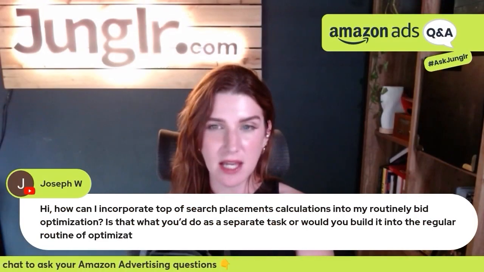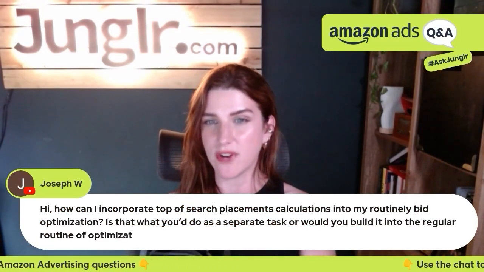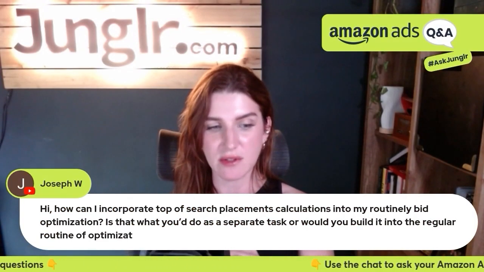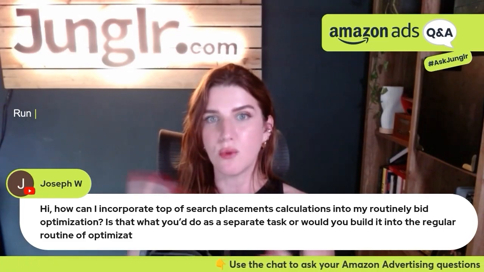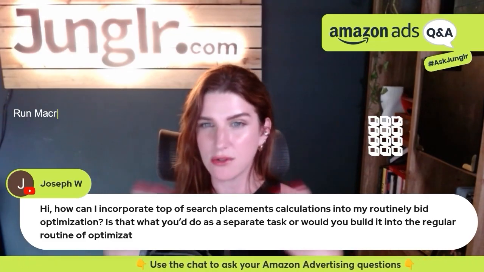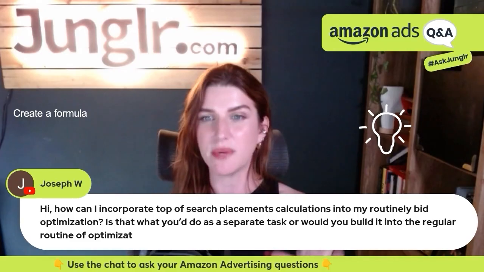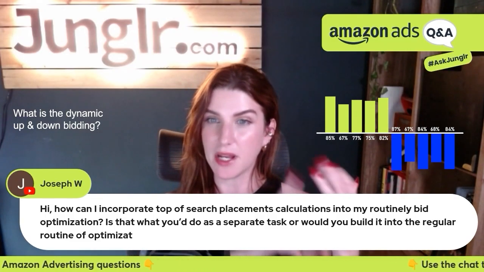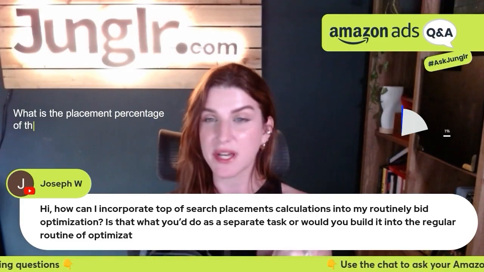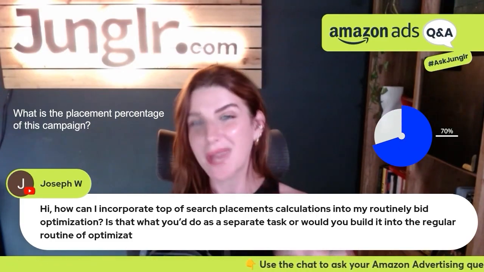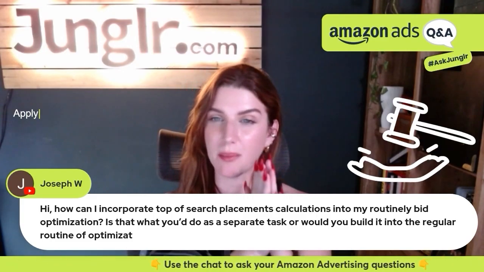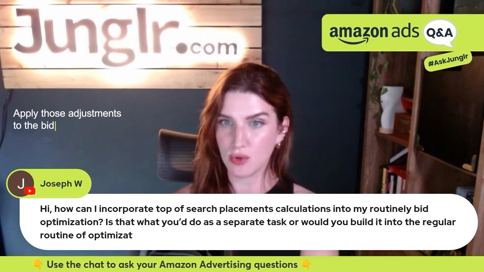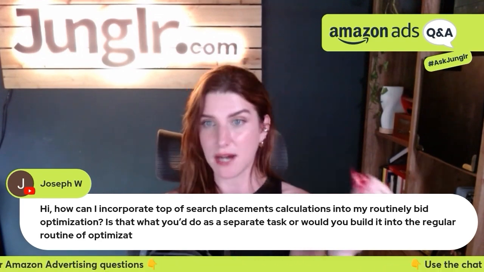It depends. If you might be using bulk files, the best way that we found to adjust for this is you want to run some sort of macro, or you can create a formula or something that will basically take a look at what is the dynamic up and down bidding and what is the placement percentage of this campaign, and then make sure that you're applying those adjustments to the bid. I'll actually tell you how we've done it.